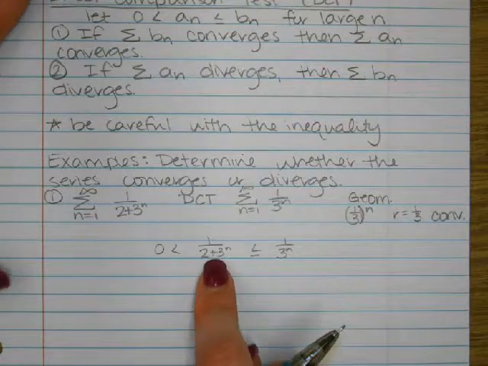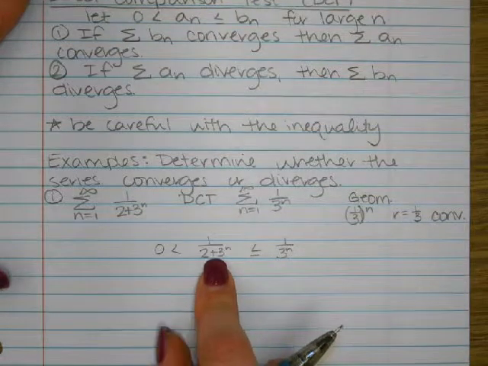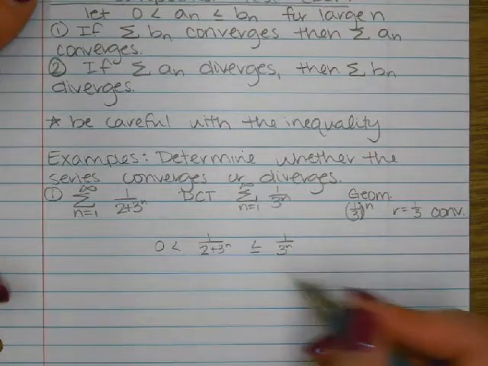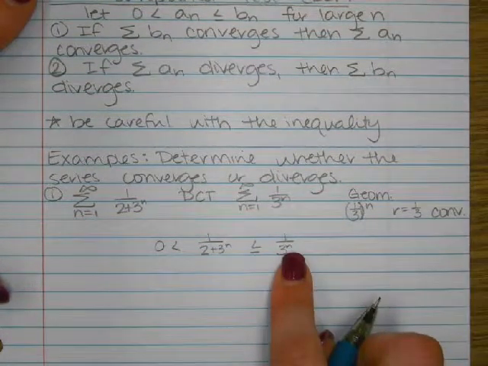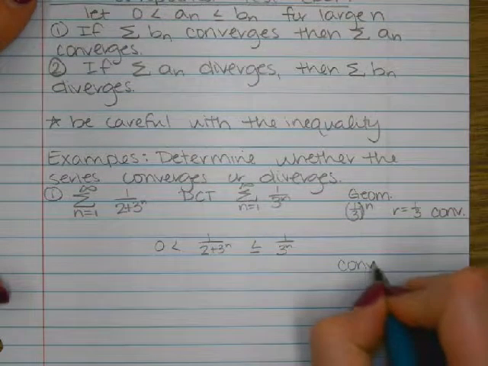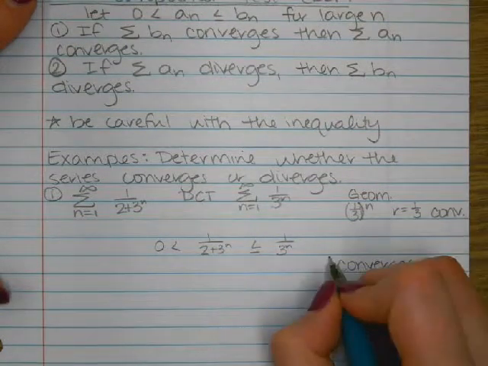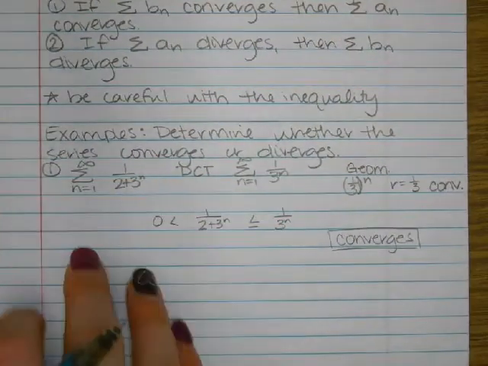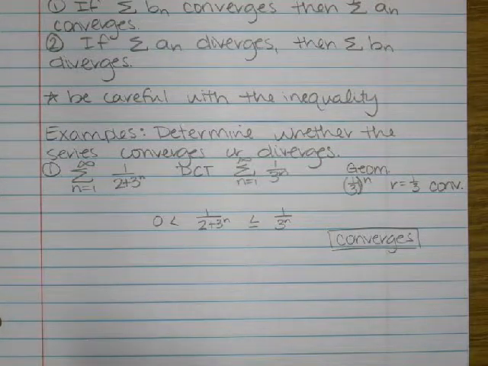If your denominator is a little bit bigger, then it means your fraction is a little bit smaller, in that case, if you have the same number on top. So our conclusion here, since we know that this converges, is that the original series converges.